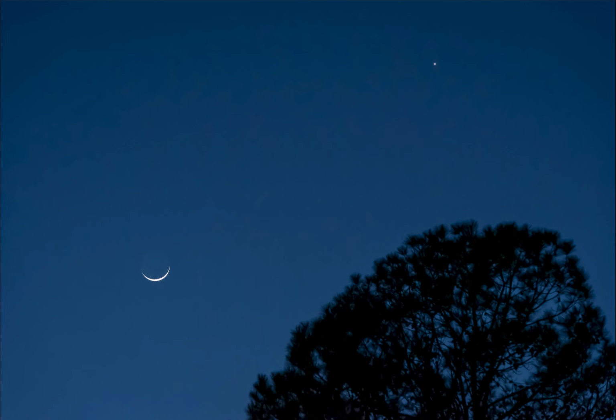And that's what you see here. There are three elements to this photo. There's the thin crescent moon, which is pretty cool just on its own. There's also Venus in the sky. On the bottom left, you have the moon. On the top right, you have Venus. And then the third element is the tree. This picture only works because of all three of those.